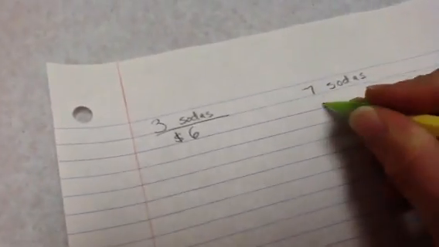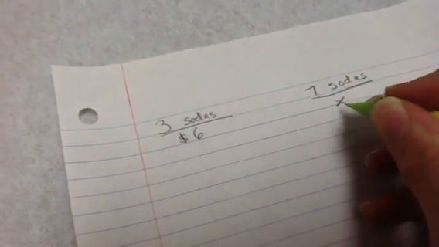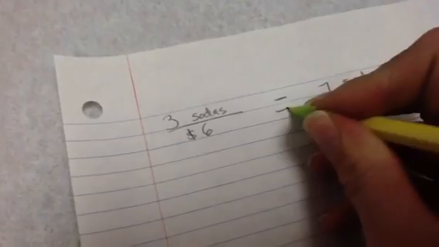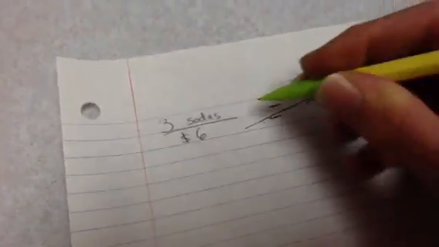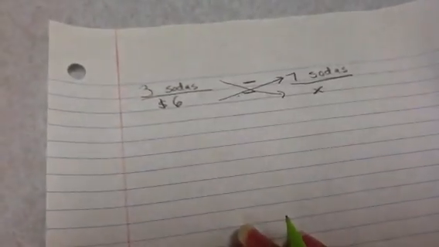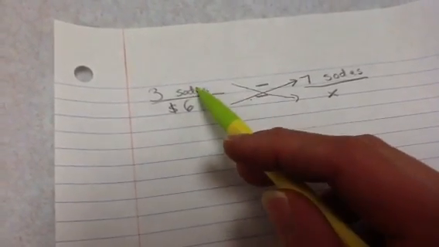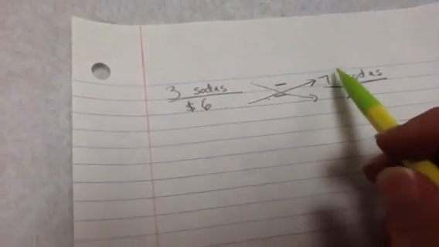You basically can set up 2 fractions, and how much is it going to cost for the 7 sodas, and make them equal. And then what you do is you cross multiply, and then you divide, and you find X, right? So I pay $6 for 3 sodas. How many dollars am I going to pay for 7 sodas? That's the math problem that I'm going to have to do.